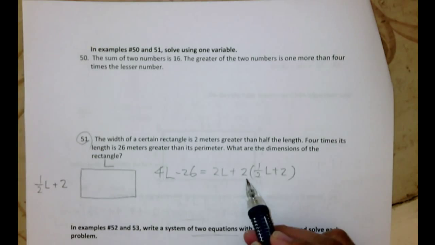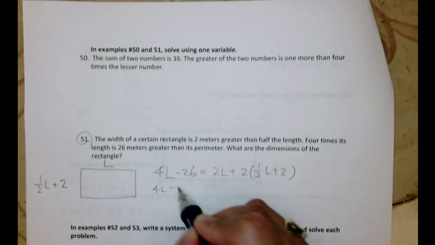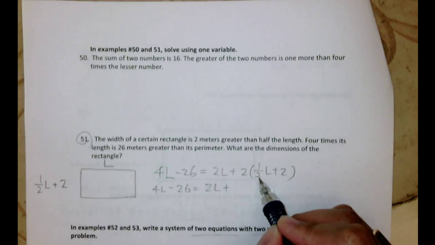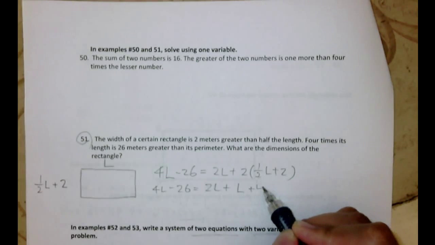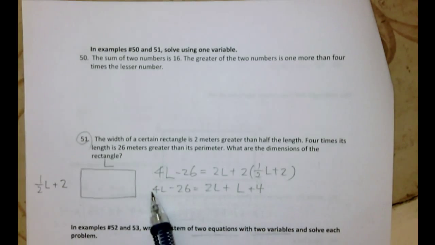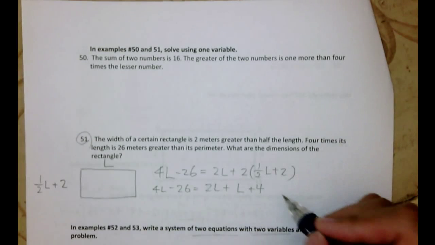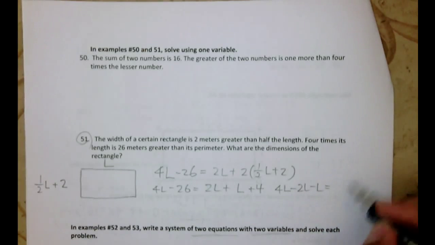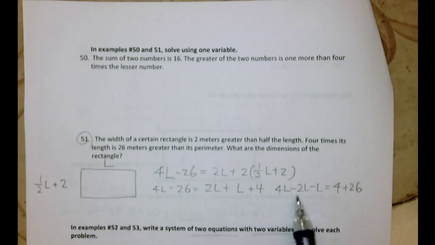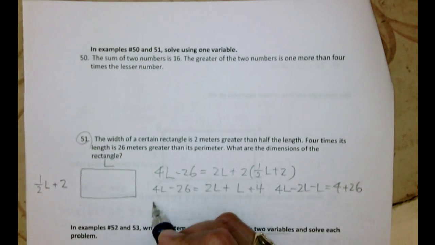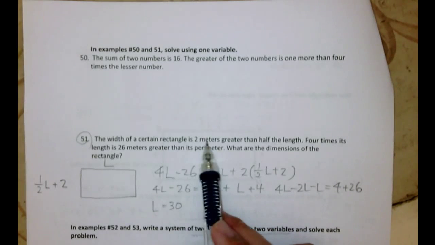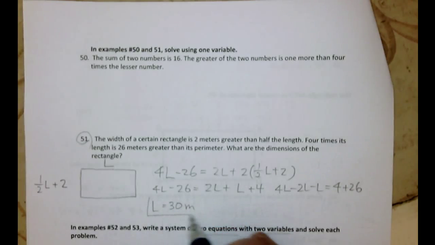So let's get rid of this parenthesis first. So 4L minus 26 is 2L plus 2 times 1/2 is 1, so L plus 4. Okay, now let's keep all the L's on this side and the constant on this side. So you get 4L minus 2L minus L equal 4 plus 26. Okay, so 4L minus 2L minus L is L, and that is 30. So the length is 30 meters.